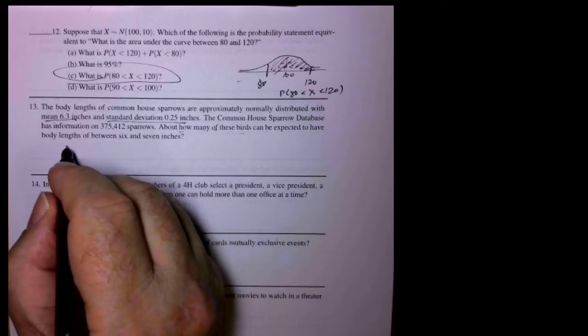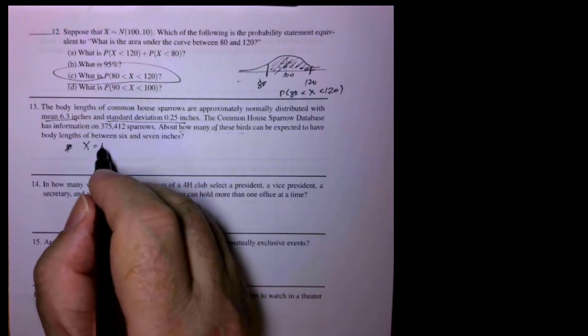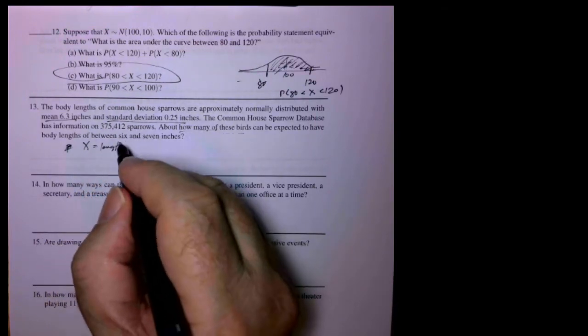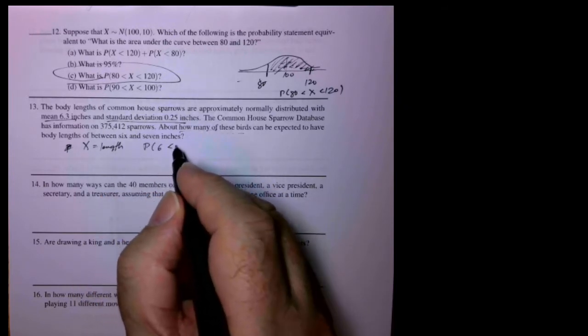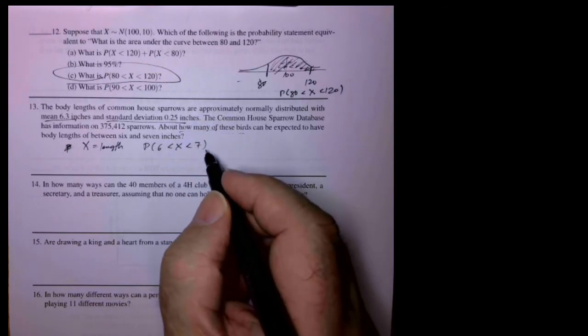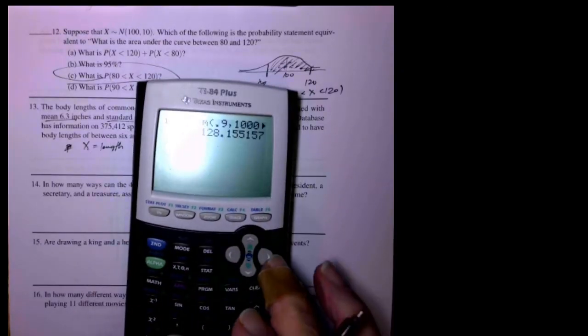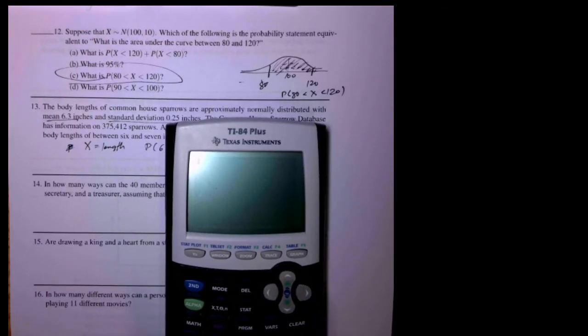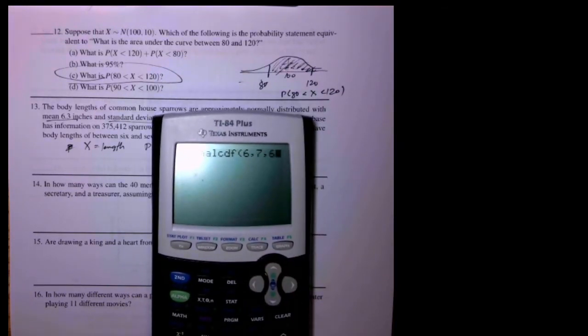So first, we're going to let x be the length of a randomly chosen sparrow. We're looking for the probability that x is between 6 and 7. And that's just a normal CDF. It'll be approximate, I'm sure. So let's see, I want normal CDF of 6, 7, 6.3 for the mean, and then 0.25.